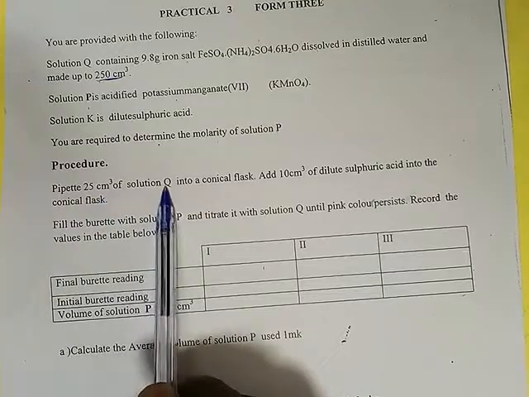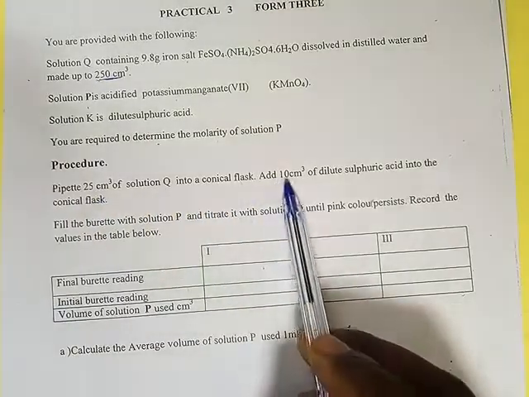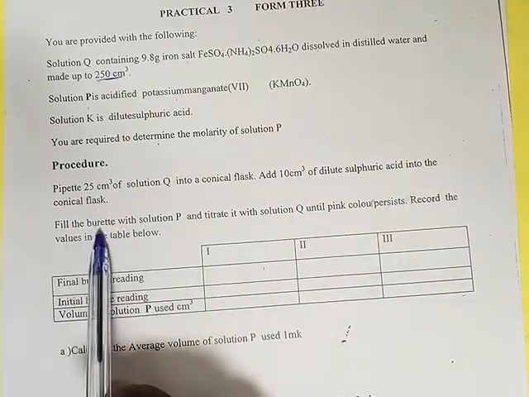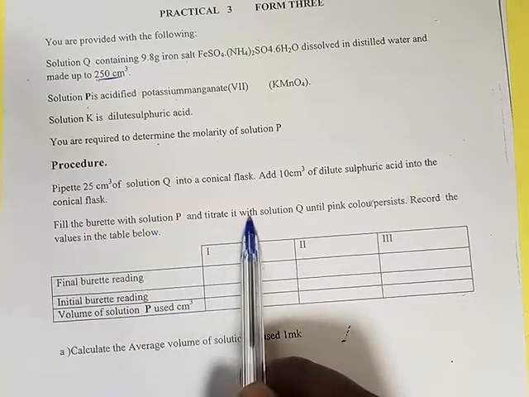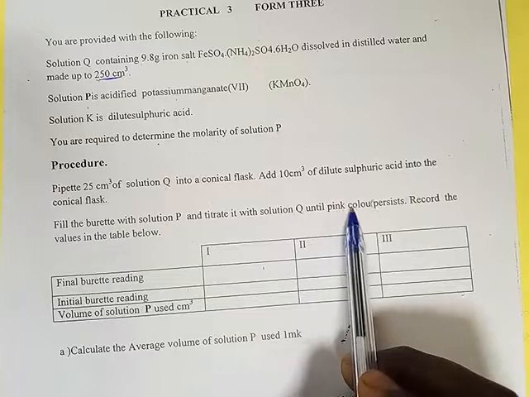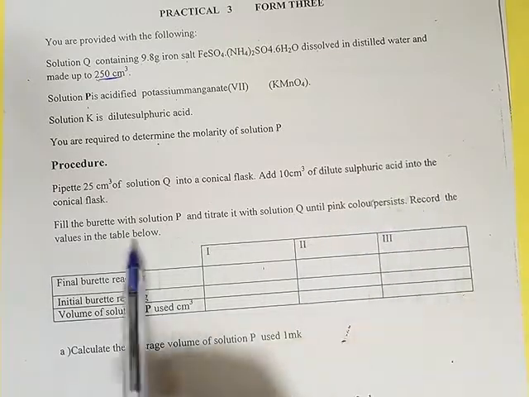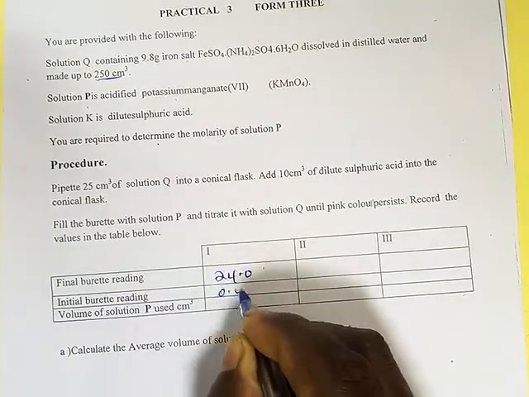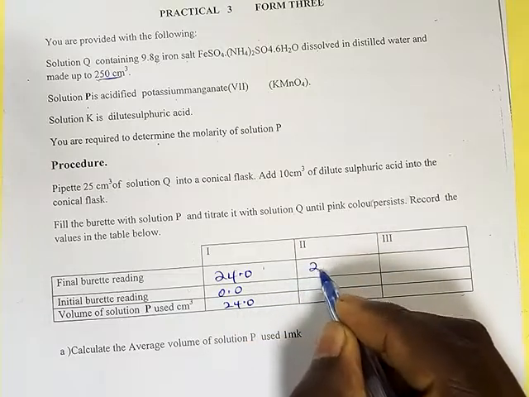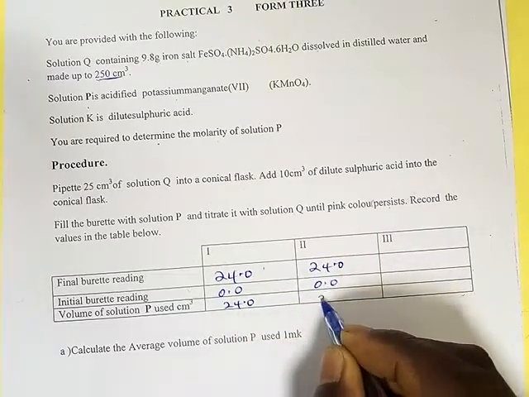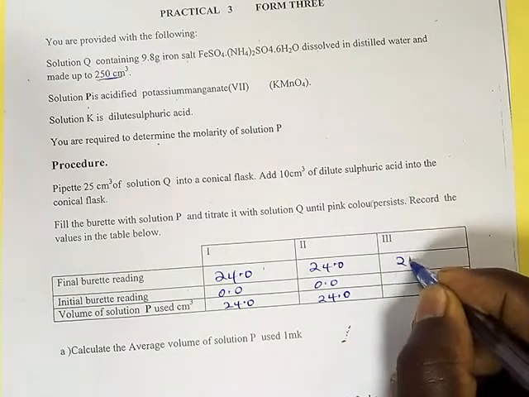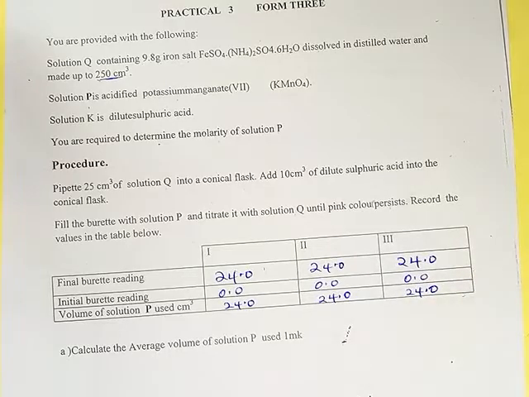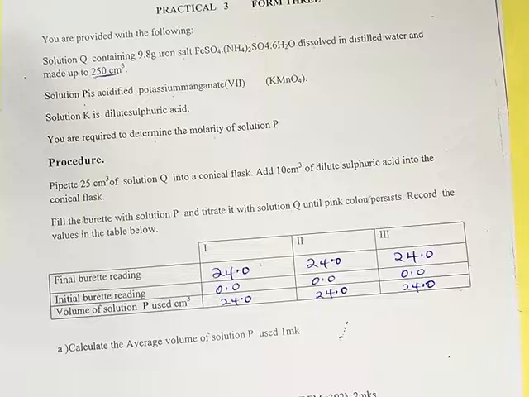Pipette 25 centimeters cube of solution Q into a conical flask. Add 10 centimeters cube of dilute sulfuric acid into the conical flask. Fill the burette with solution P and titrate it with solution Q until the pink color persists. Record the values in the table below. I want us to use 24.0 for all the readings. I always like to use one decimal place.